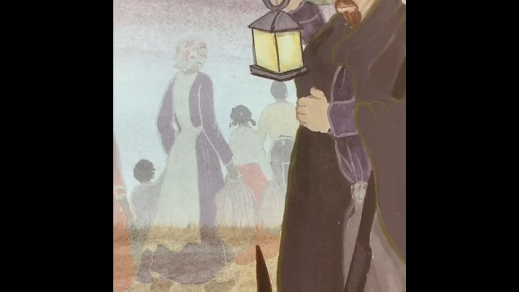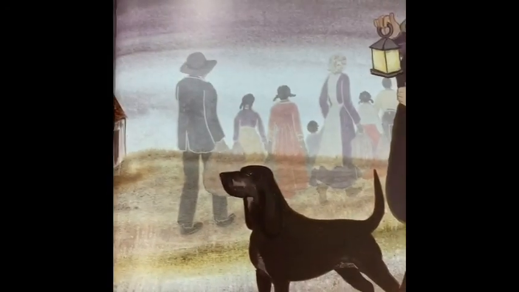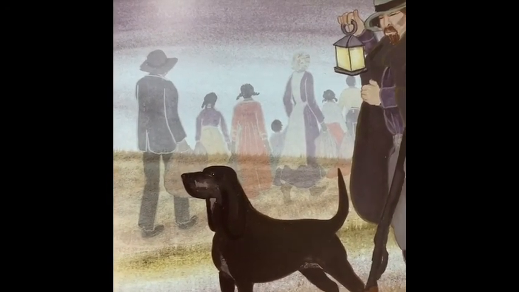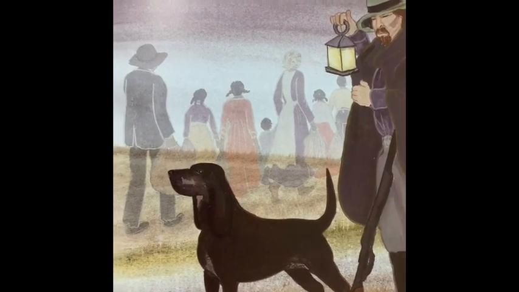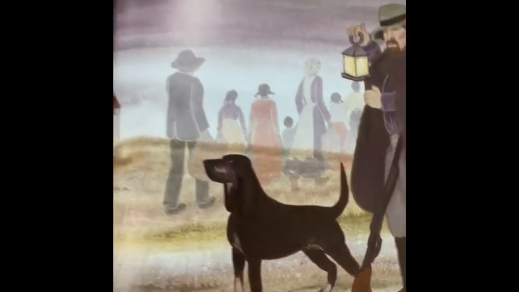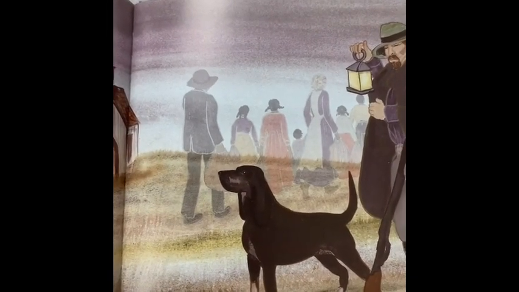Then something remarkable happened. The family became invisible. They walked into the circle of lanterns, but the light shone right through them. They walked so close to the dogs, but even the dogs didn't know they were there. They were invisible.